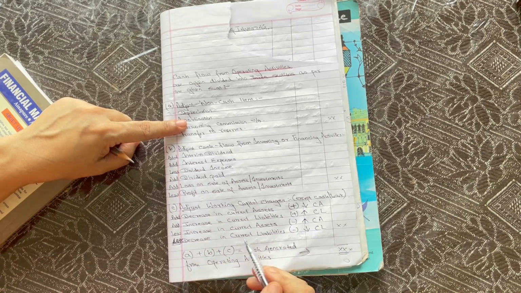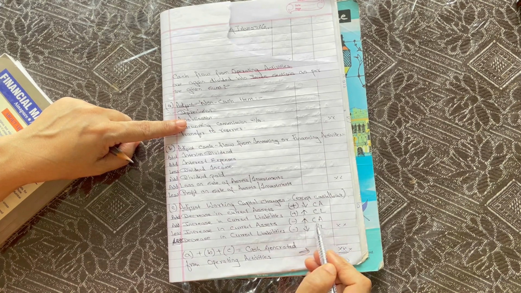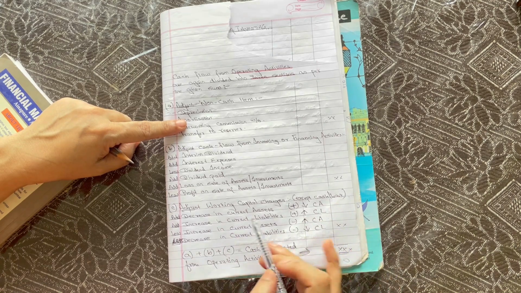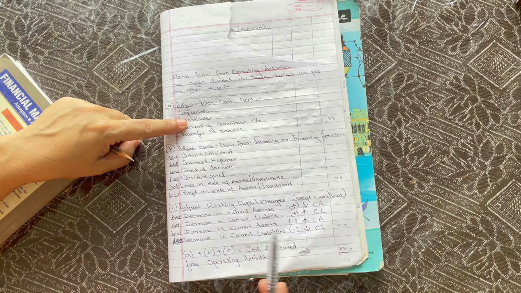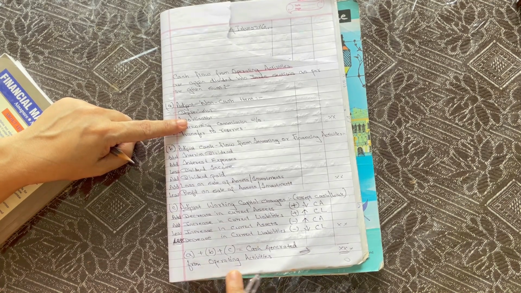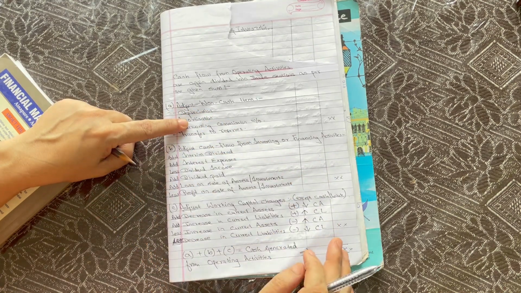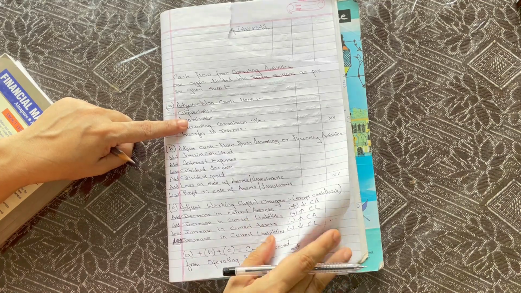You have to understand this very properly. Add decrease in current assets and add increase in current liability. Deduct increase in current assets and deduct decrease in current liability. This will give you the changes in working capital. Then A, B, and C are to be added, which will give you the actual cash generated from operating activities. This complete thing is only the first part of your cash flow, that is, cash flow from operating activity.